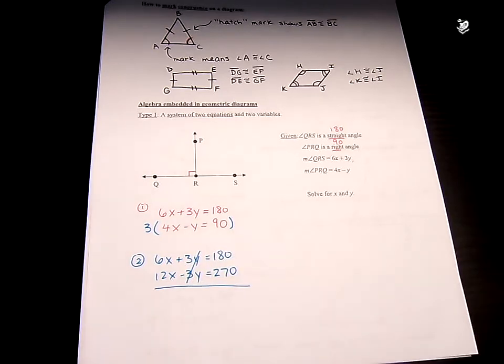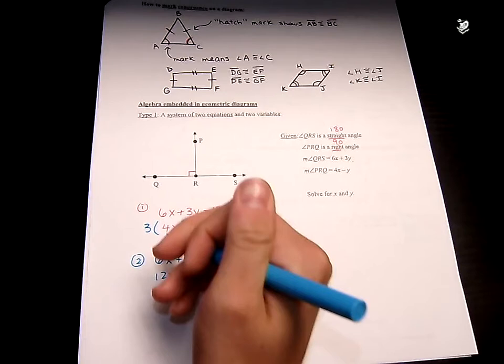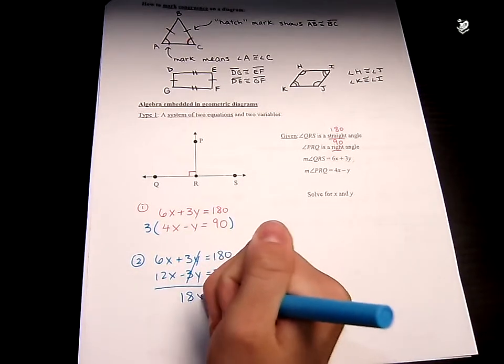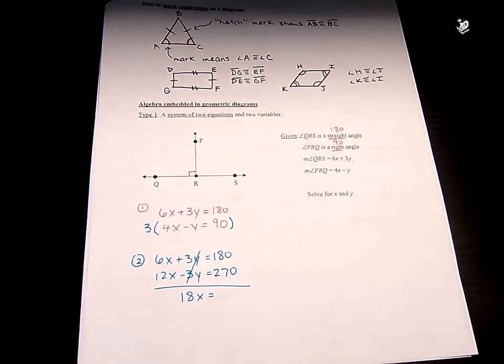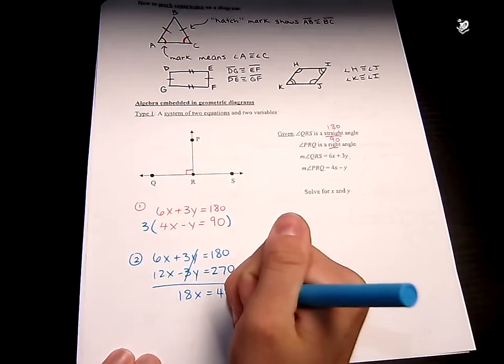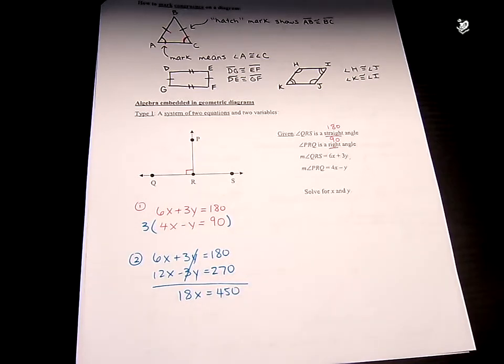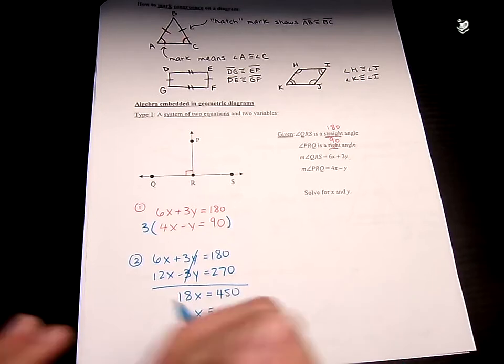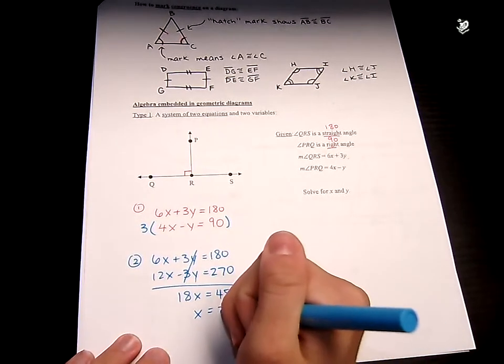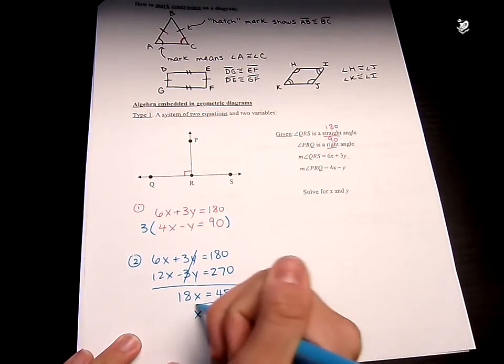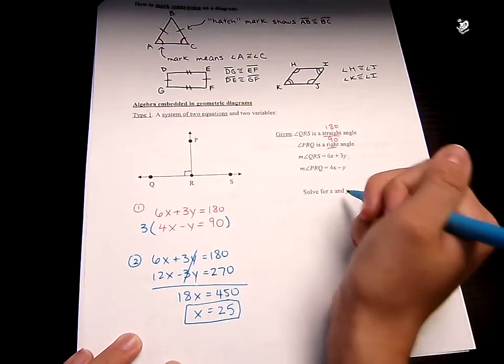I'm going to cancel out my y's and add straight down. So 18x equals 450. And then divide both sides by 18, and I'll get that x is equal to 25. But remember, I need to solve for y as well.